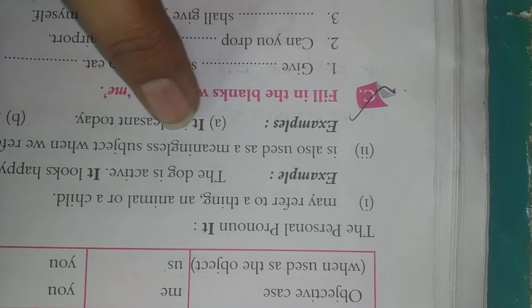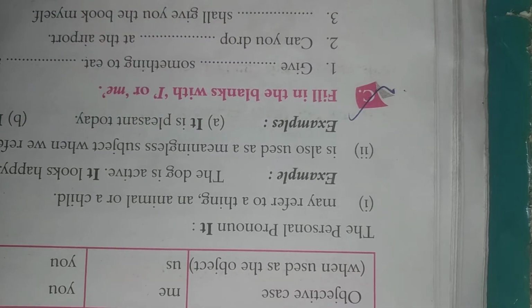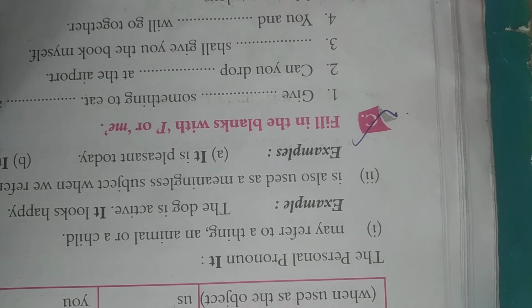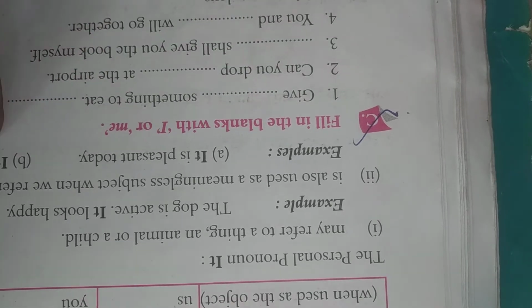It is also used as a meaningless subject when we refer to weather, time, distance or temperature. Like it is pleasant today, it is 8 o'clock now. Means we are talking about the climate or the weather. Here we are talking about the time, so we can use it there. Fine.